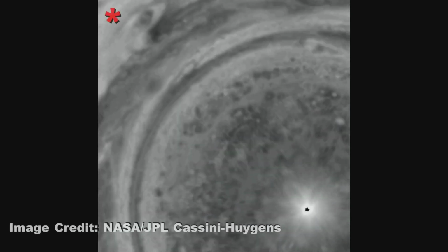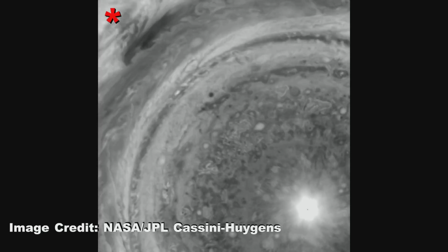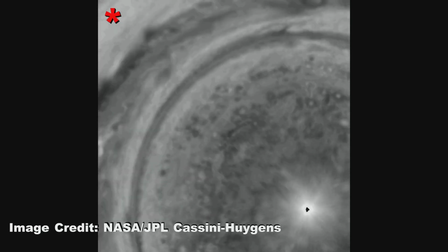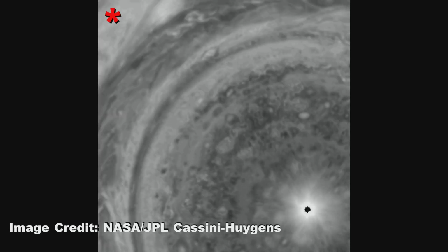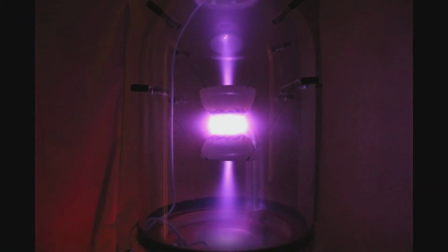Next to the red asterisks, notice the dark spots on Jupiter as they rotate by. Now notice these same type of flows on the bowls in the vacuum chamber. You can see the fingers of plasma on the lower bowl in this image. Then with the larger bowls, we also see the same type of pattern next to the glowing sphere.